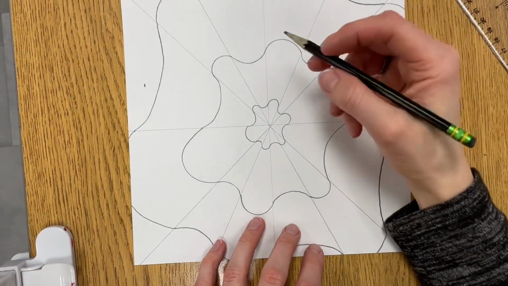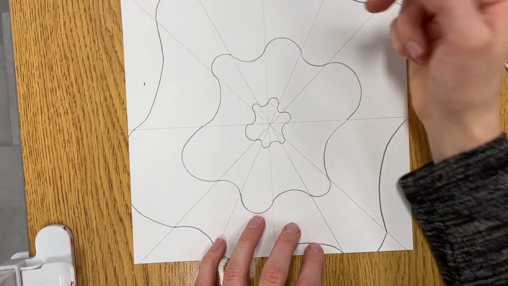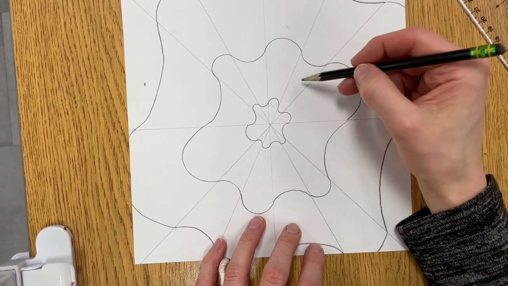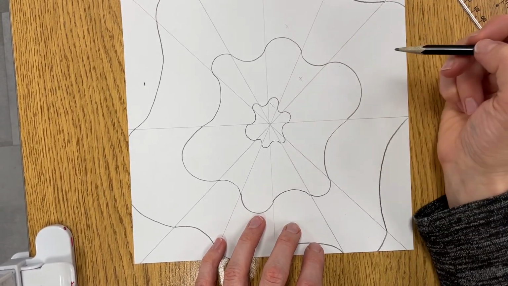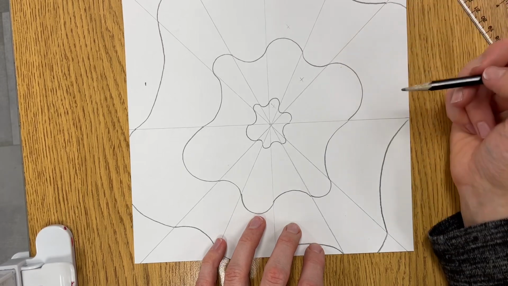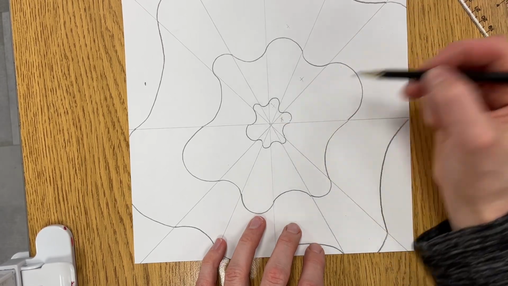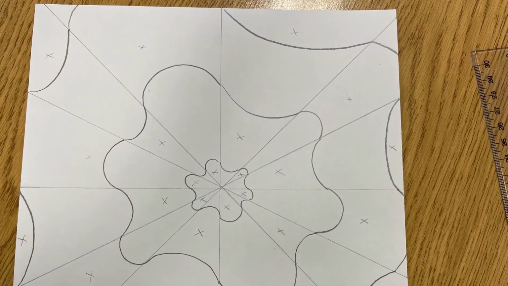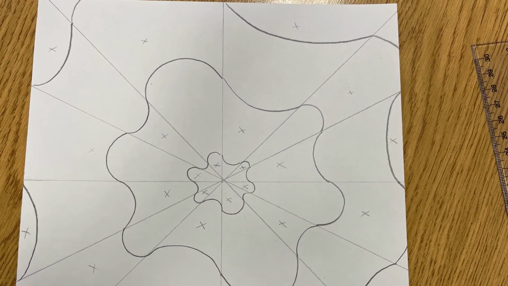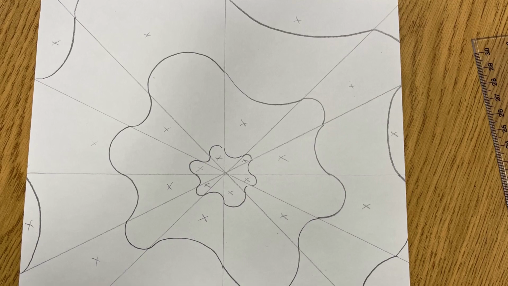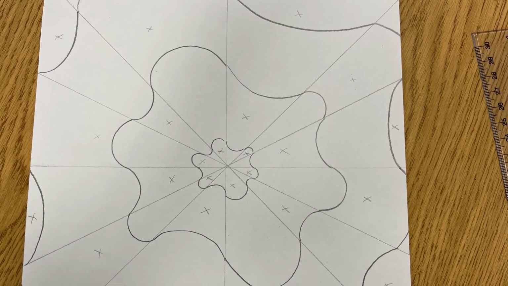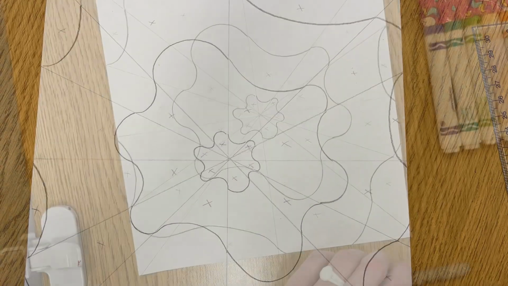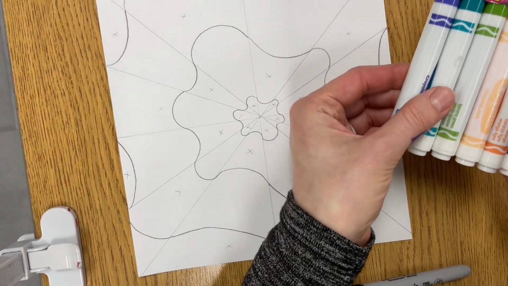And then you will mark out the spaces that you're going to color in. So it's kind of like a checker pattern, and you're doing every other. This just helps us to stay on track and not accidentally color in a spot we don't want colored. Make sure your X's are very light and very small so you're able to easily color over top of them.